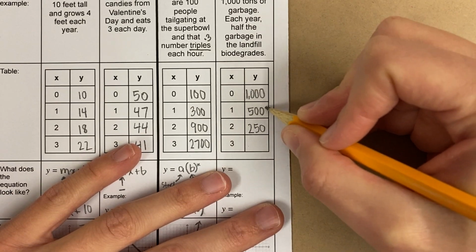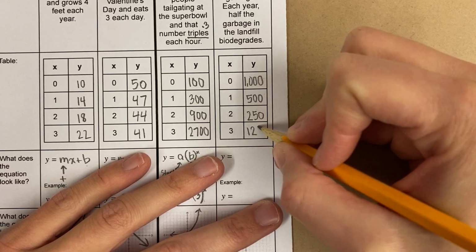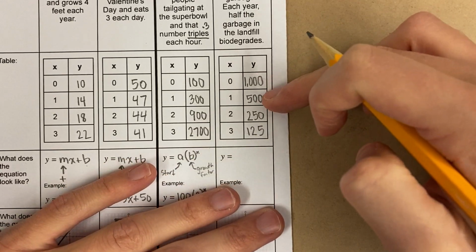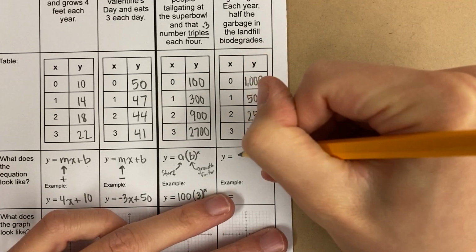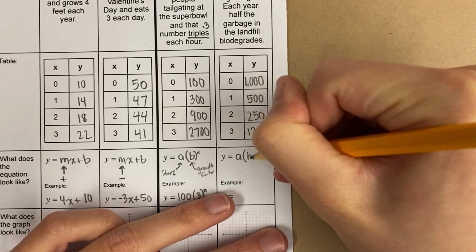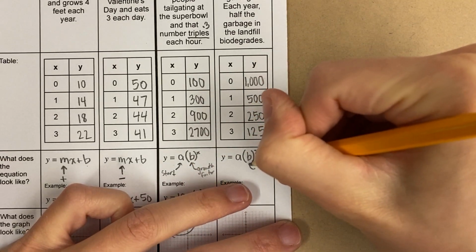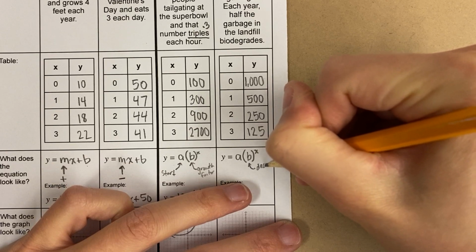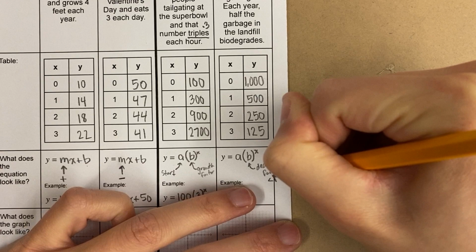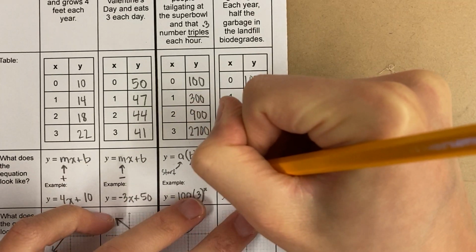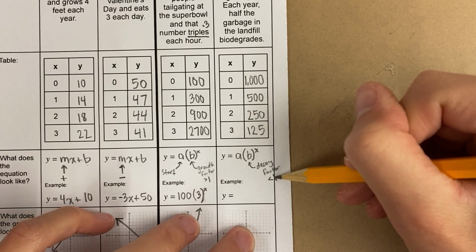Notice it's getting cut in half. It's getting cut in half. And the next year, there's 125 tons, okay? Notice I'm dividing by 2, dividing by 2, dividing by 2, okay? The form of the equation is the same as this, but this is called the decay factor. And this will be less than 1. The growth factor is more than 1, like here, the 3 is more than 1. This decay factor is less than 1. It's going to be a fraction.